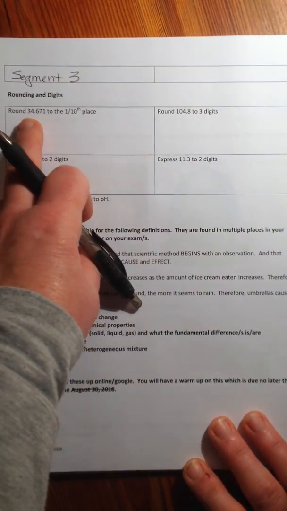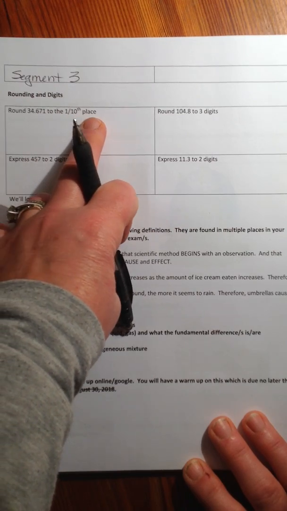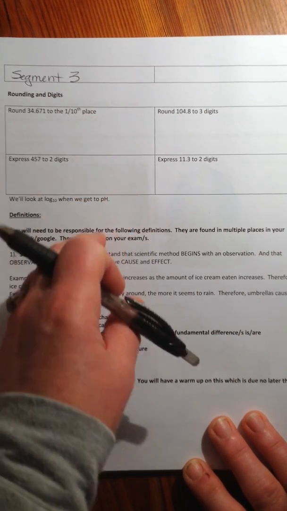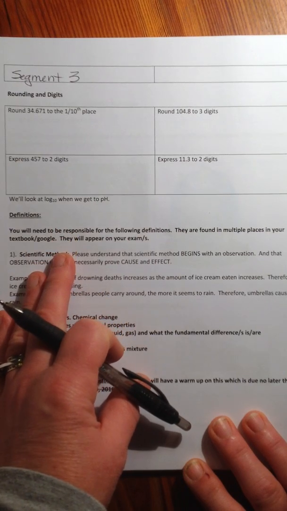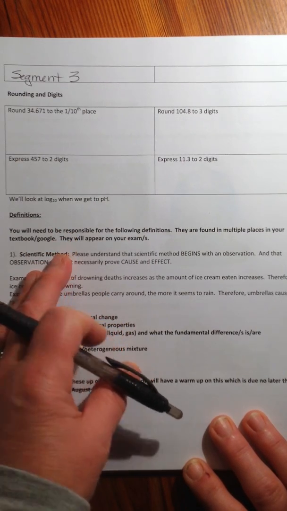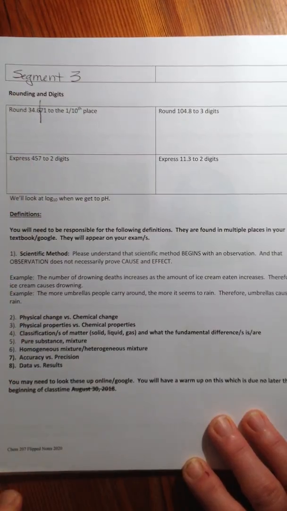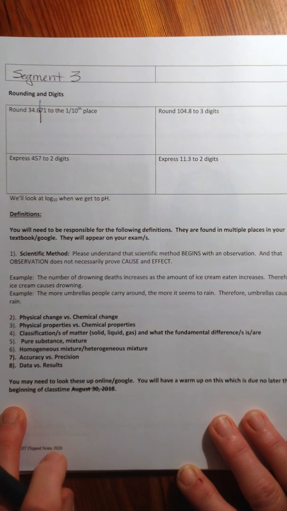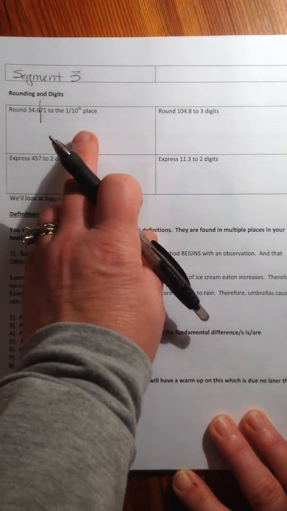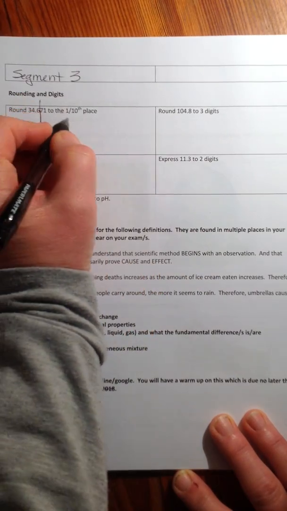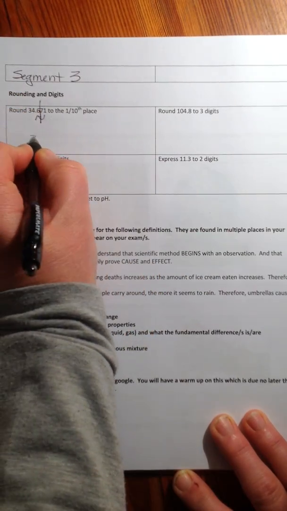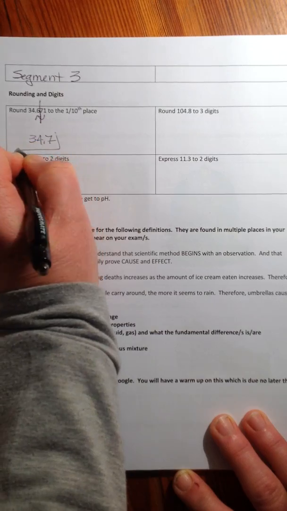So if I have a number like this and I ask you to round to the 10th place, I assume you know what the 10th place is, so I'm not going to belabor that. But as a matter of standard practice, I always put a vertical line where I want to round so that my mind doesn't play tricks on me, because you either round properly or you don't. Since 7 is greater than 5, we're going to round this up and express this as 34.7.